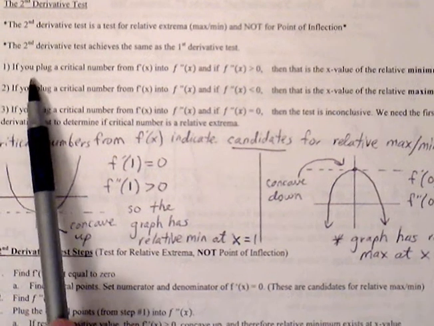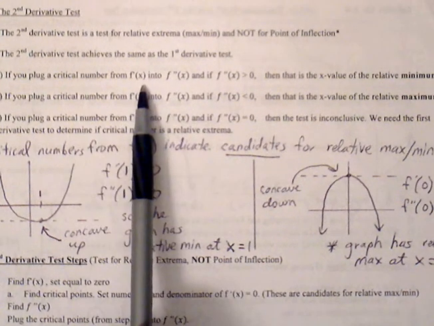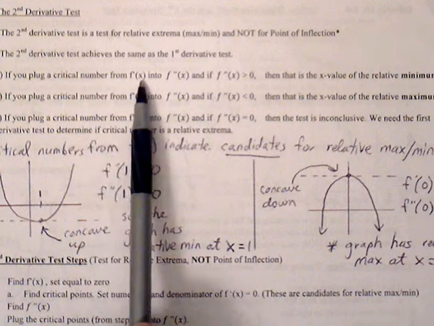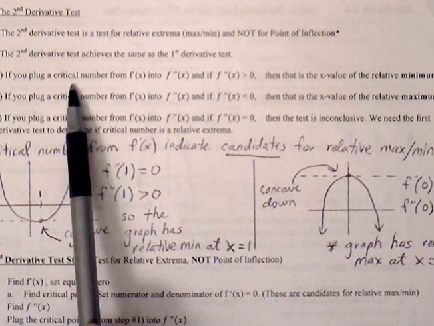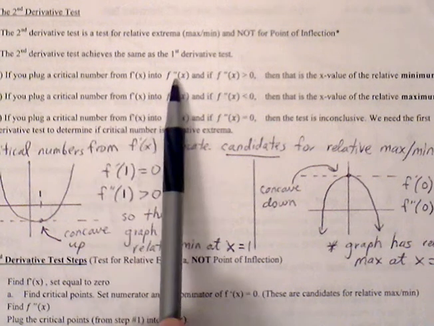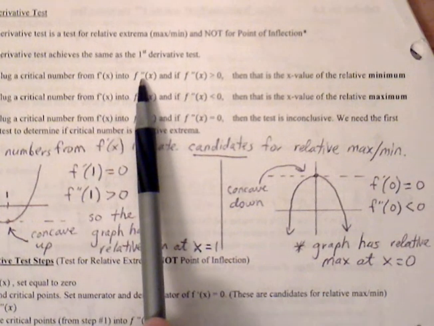Okay, so the way we do that is we plug a critical number from f prime into f double prime. So we first need to determine the critical number from f prime. These are the potential candidates for max and mins. We take these critical numbers, we plug them into the second derivative, and then we check to see whether we get a positive or negative value.